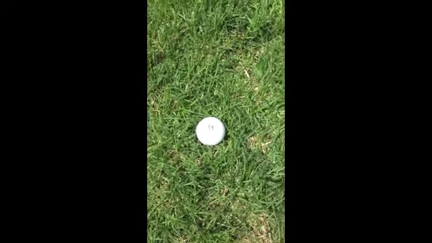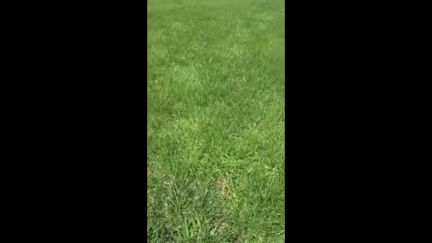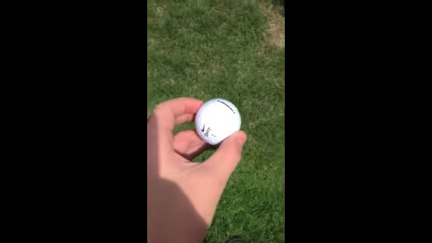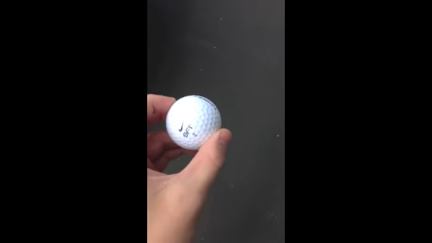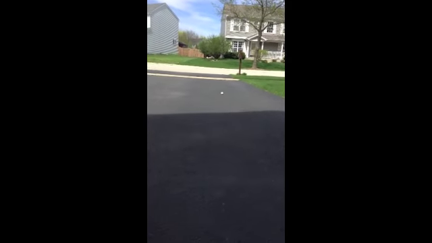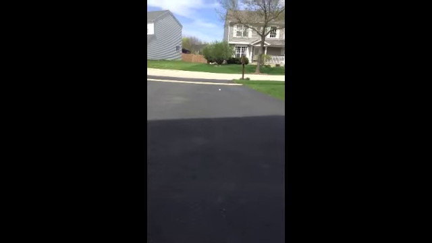Friction is a force that goes against motion. This grass has lots of friction. Now if I go and put the ball onto concrete, it has much less friction. As you can see, the ball rolls much farther because it has less friction.